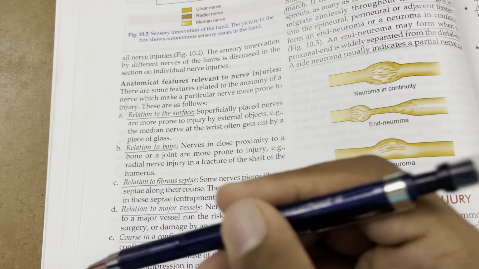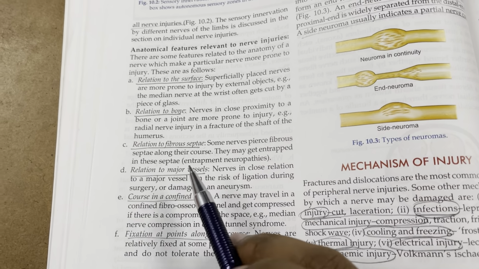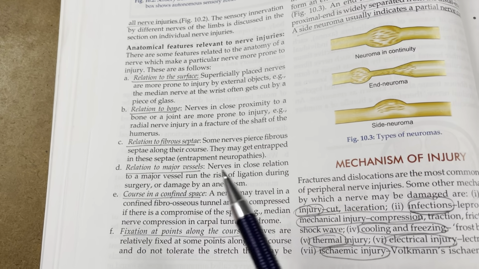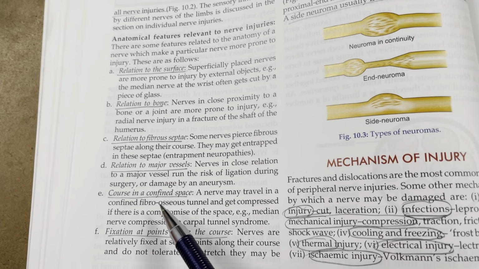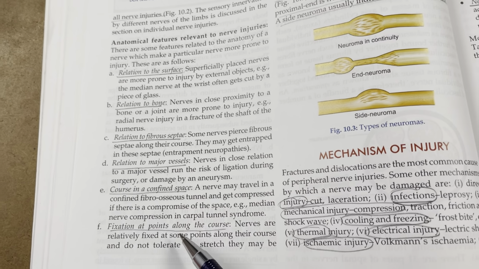Some nerves pierce the fibrous septae along their course. They may get entrapped in these septae, causing entrapment neuropathies. Relation to major vessels: nerves in close relation to a major vessel run the risk of ligation during surgery or damage by an aneurysm. Then course in a confined space, especially in median nerve compression and carpal tunnel syndrome.